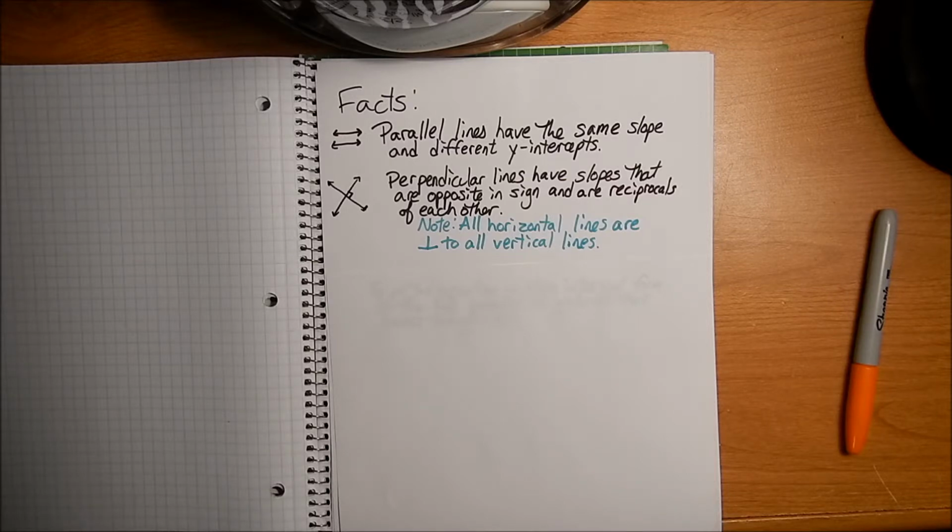So if I told you that the slope of one line was -3/4, the slope of a line perpendicular to that would have to be opposite in sign. So since our original was -3/4, now this is going to be a positive slope, and then I take the reciprocal of 3/4, which is 4/3. So two lines, if the first line had a slope of -3/4 and the other one had a slope of 4/3, they would be perpendicular to each other.